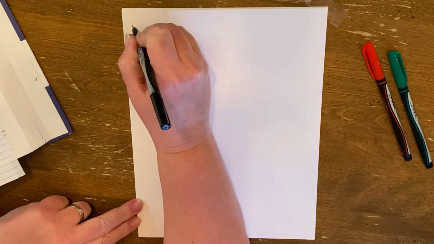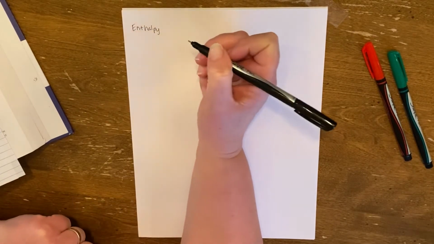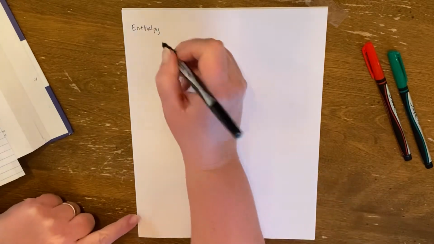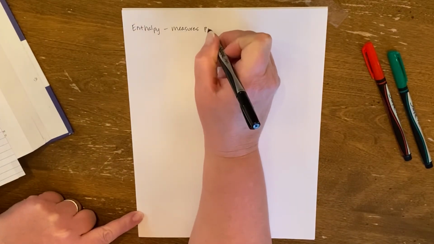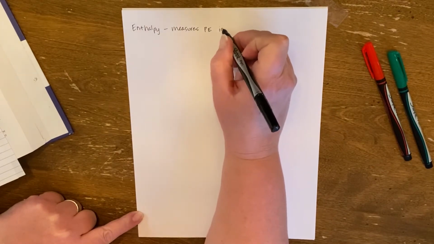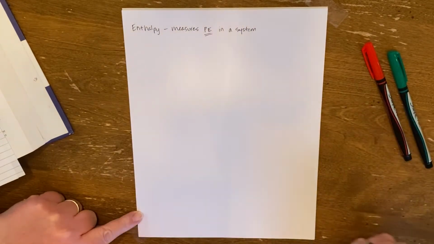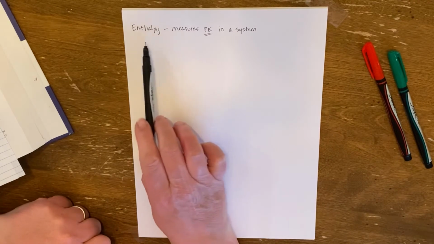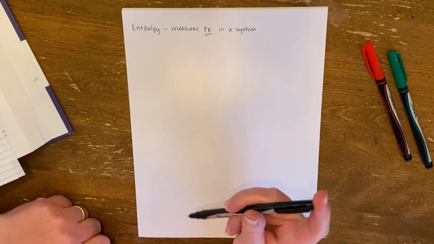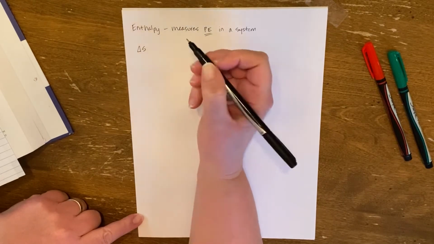So just to review, last week we started our discussion by talking about enthalpy, okay? And enthalpy measures the potential energy in a system. Okay, so it's a way of measuring energy, and specifically potential energy. Now, it's really hard just to get a grip on what the enthalpy is of a system, but it's much easier for us to calculate the change in enthalpy.